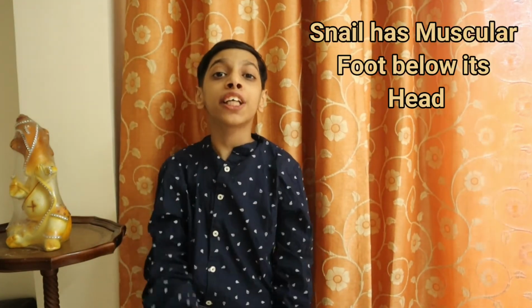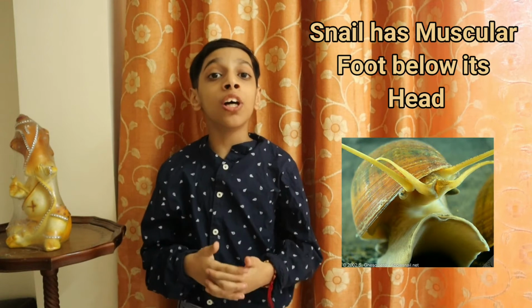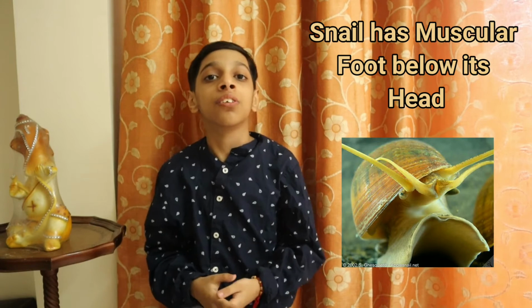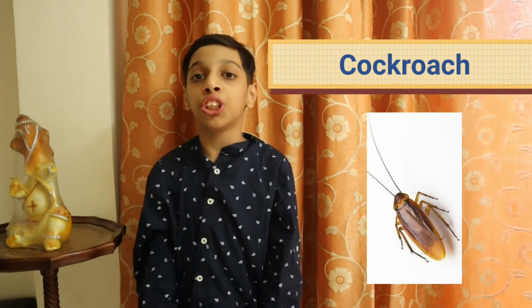First of all, it doesn't have legs, and second thing, the heavy shell is very heavy on the snail, so it can't move fast. The shell protects it from hard things like dangerous animals. The snail also has a small thick foot below its head, which helps it to move very slowly. Now our snail topic is finished. Now we will go to next topic, cockroach.